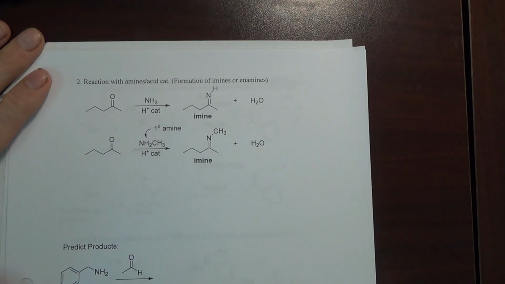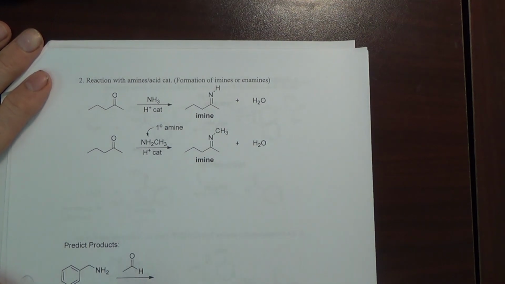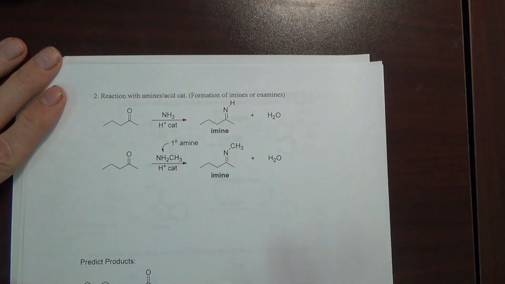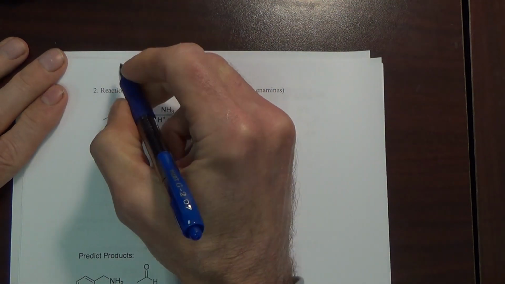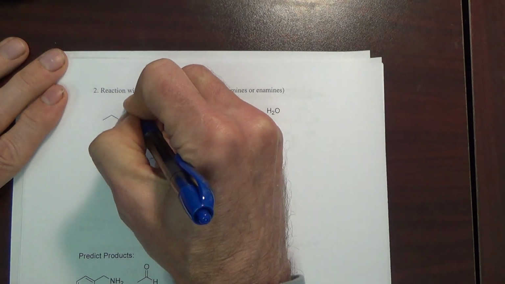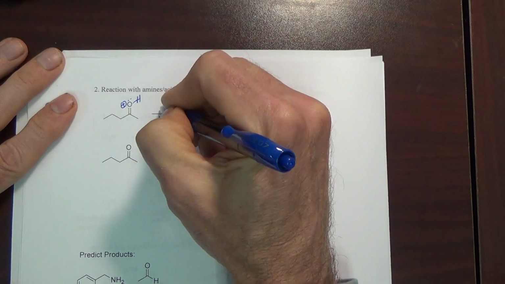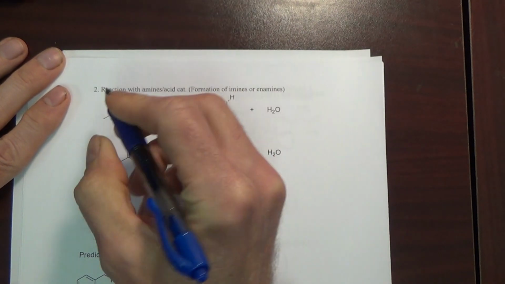All right. We can do this mechanism. Acid catalyst. First thing you want to do is protonate your carbonyl. I'm going to skip that step because I assume everyone can protonate a carbonyl. Then the nucleophilic amine adds to the carbonyl, electrons up.